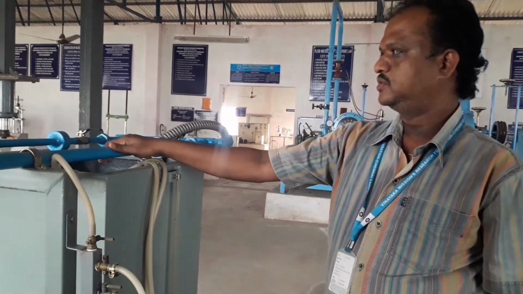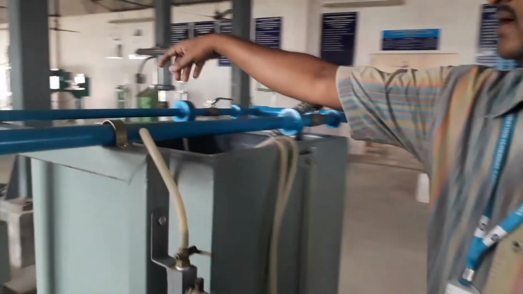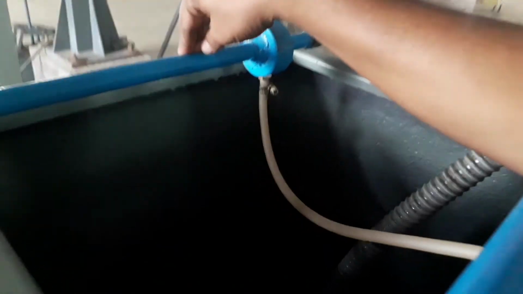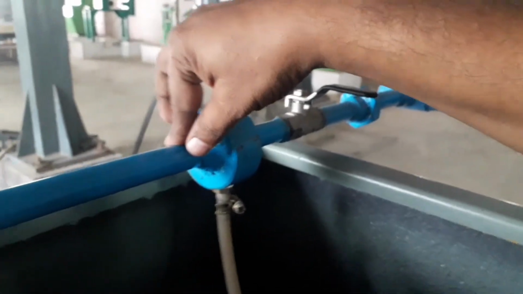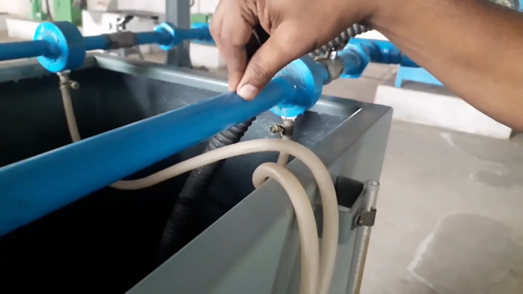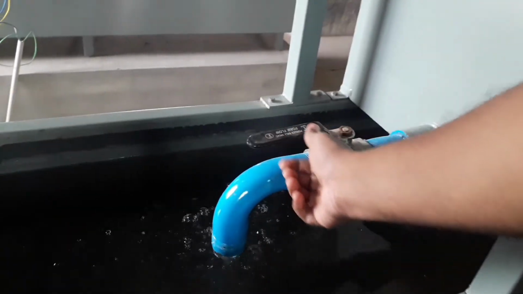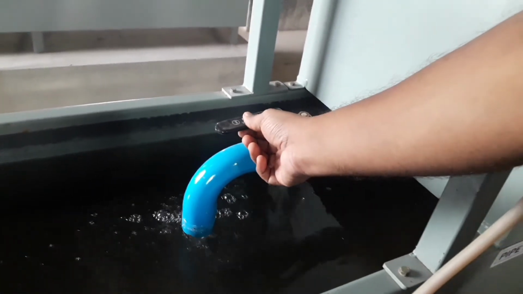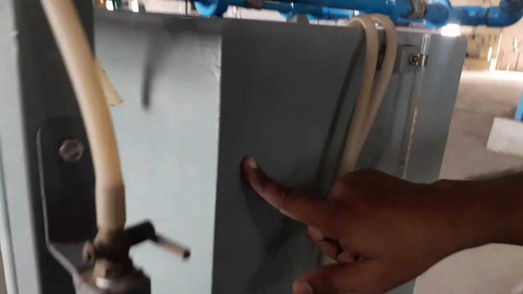Now I am going to open the 25 mm diameter pipe. The 20 mm pipe is always kept in closed condition, using the valve to close the 20 mm pipe, because only in this pipe can we conduct the test for how much friction loss occurs. Before starting, you should always open this outlet valve, which is connected to the water collecting tank.